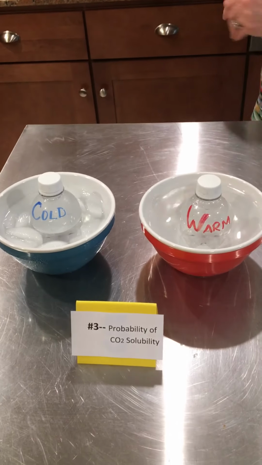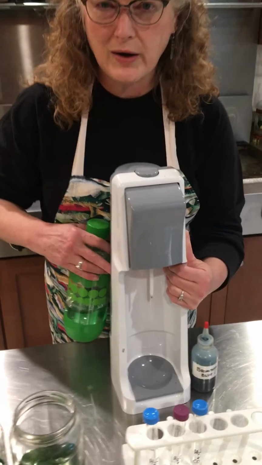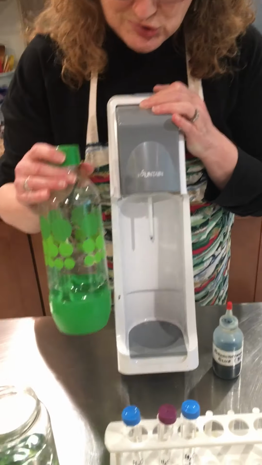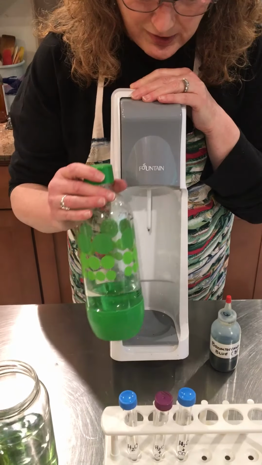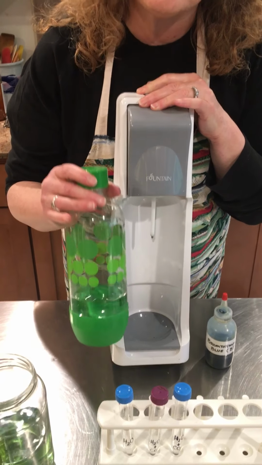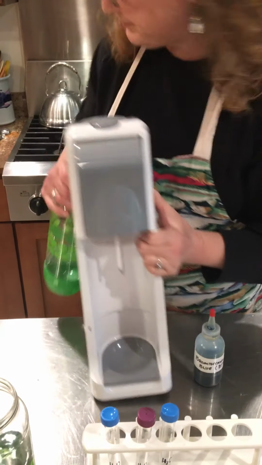All right. Now to get this started, we needed carbonated water. So we just used our SodaStream, and we used the canister here, and we just pressurized it and put carbon dioxide in the water and dissolved CO2 in the water.